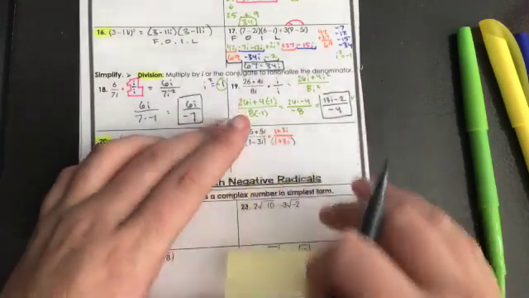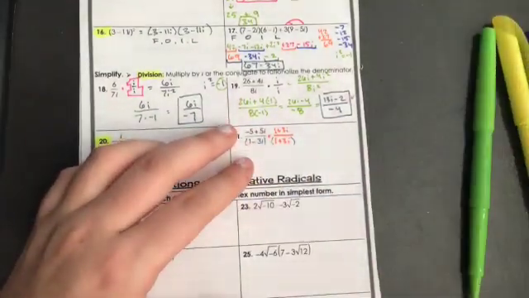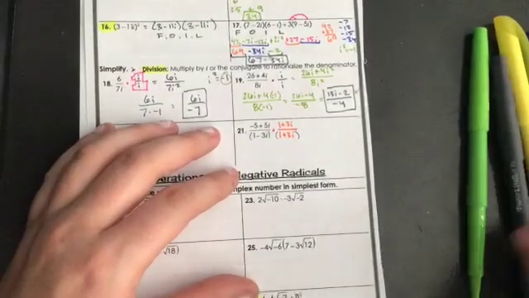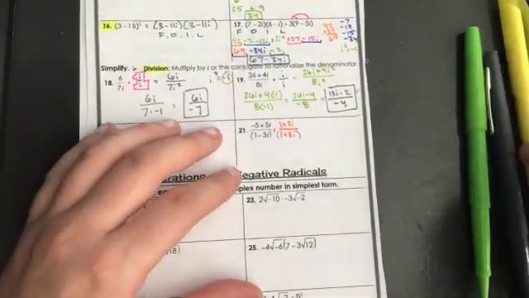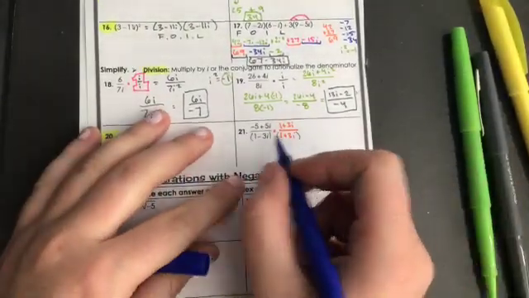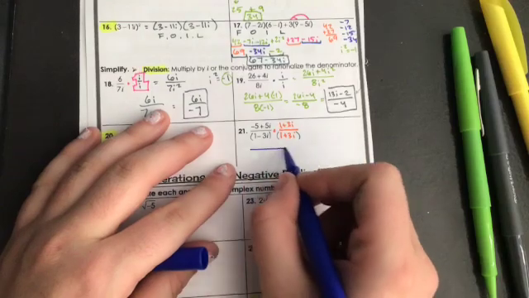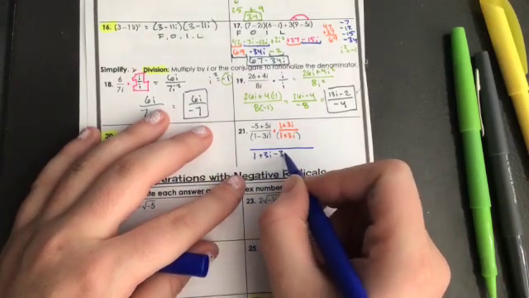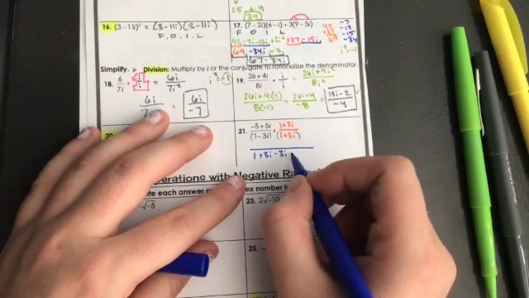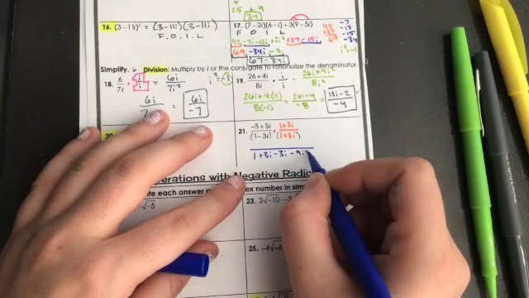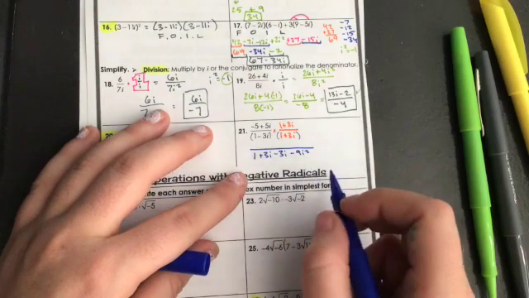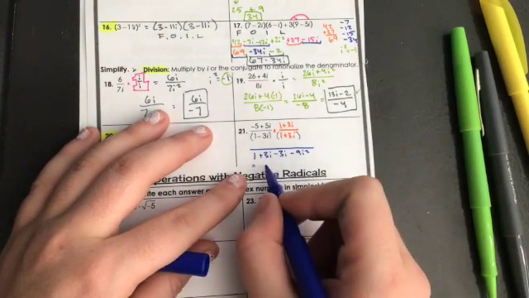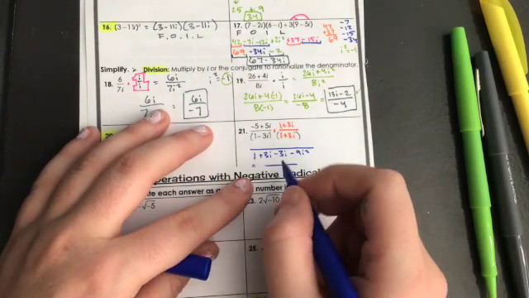So this whole bottom part is going to give me 1 plus 3i minus 3i minus 9i squared, which eventually on the bottom is going to give me just the value of 10.